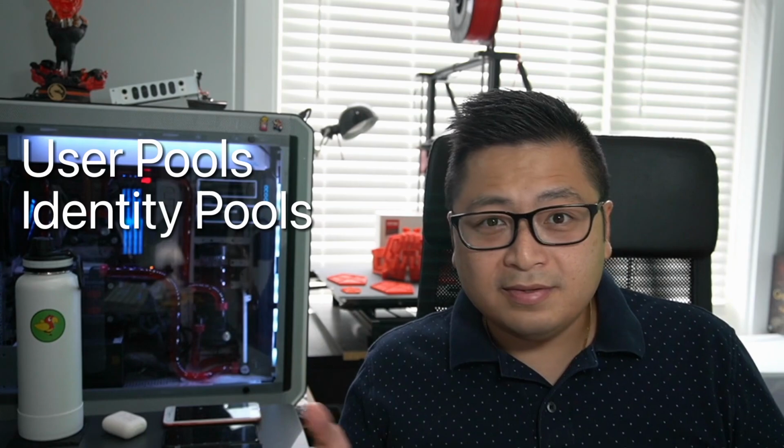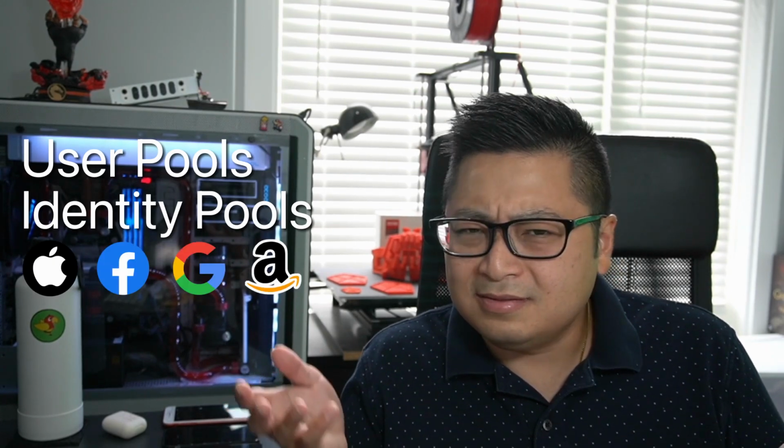When getting started with AWS Cognito, the most confusing part is deciding between a user pool and an identity pool. Both are types of pools, and don't users have identities? Oh, and not only that, both pools support federated logins. So what is the difference, and why would you choose one over the other?